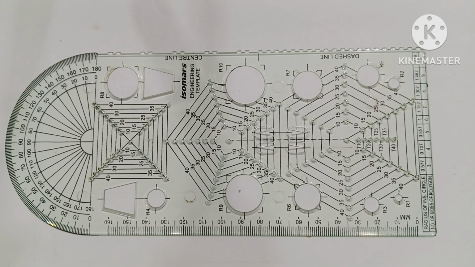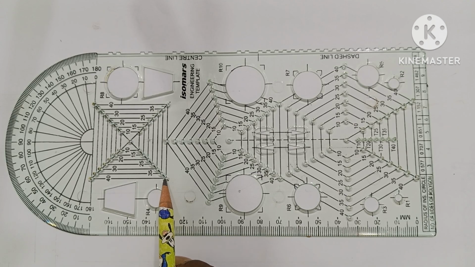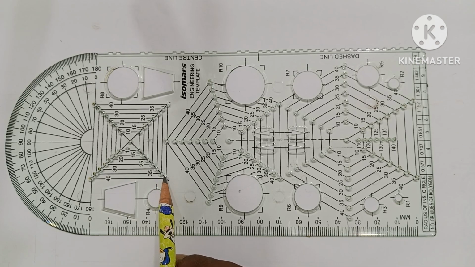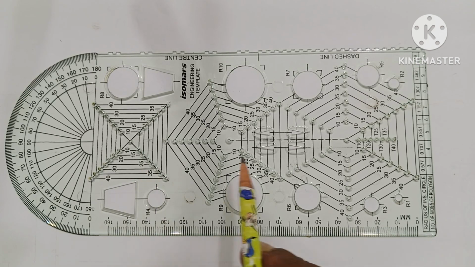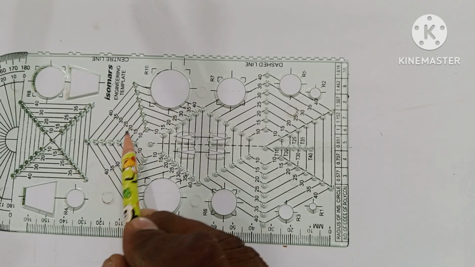Vanakkam. This is an engineering template used to draw squares, pentagons, and hexagons of various sizes. Squares can be drawn with sides ranging from 10 mm to 40 mm: 10 mm, 15 mm, 20 mm, 25 mm, 30 mm, 35 mm, 40 mm. Similarly, pentagons of size from 10 mm to 40 mm can be drawn using this part of your template.